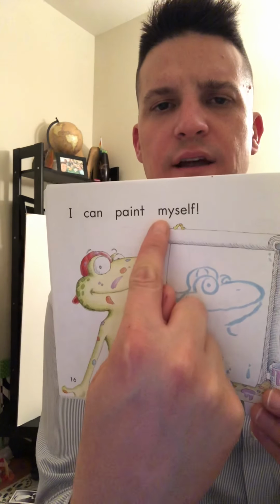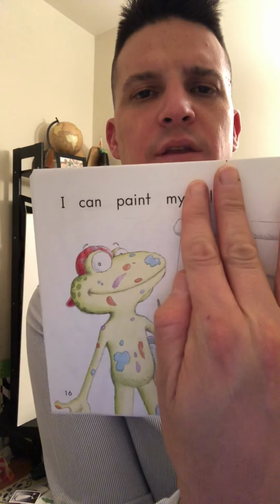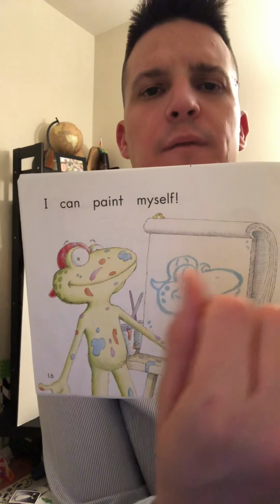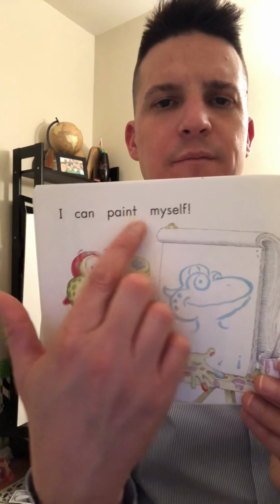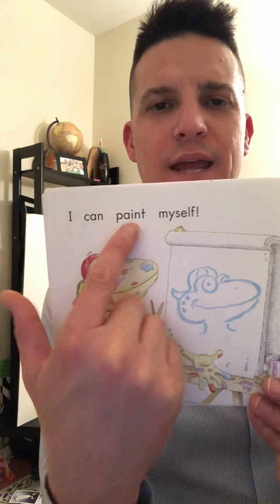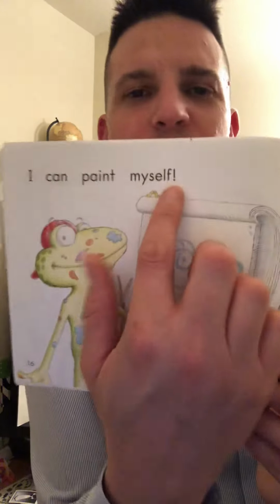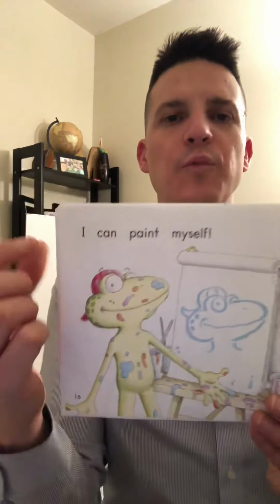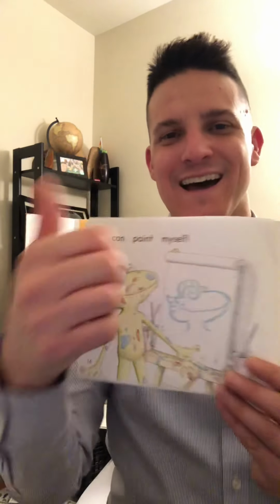Think about that first letter. If you don't know this word, we know we can even chunk that word up and use the first part. My is my. Good. My. I can paint my. Who is that? Is that Froggy? Ooh, I can paint myself. There's also an exclamation mark there. So, kindergartners, let's try to read it again with me with excitement. I can paint myself. Nice job.